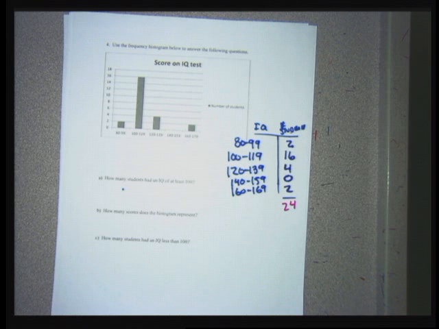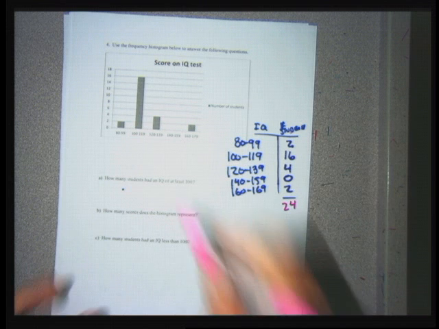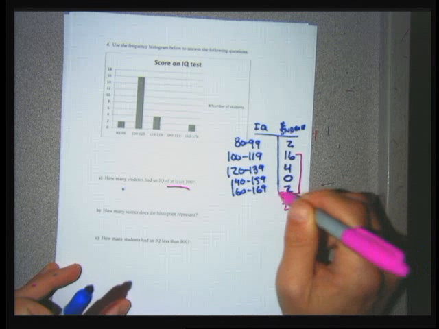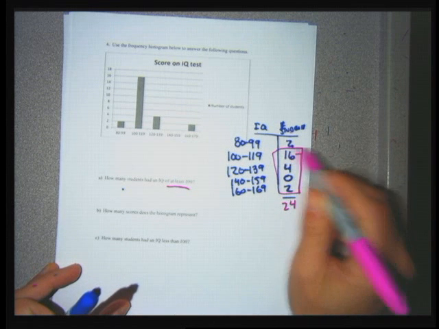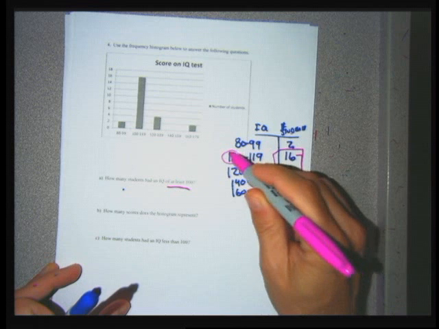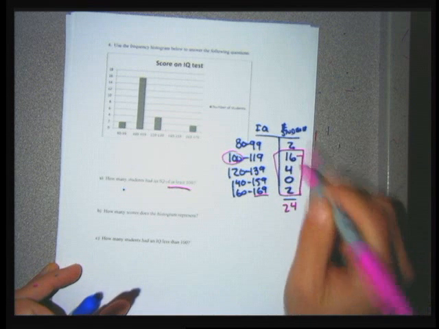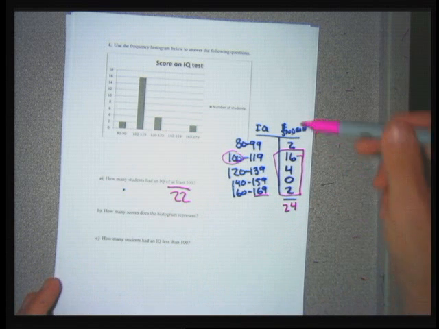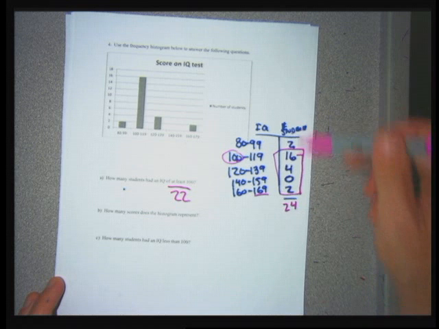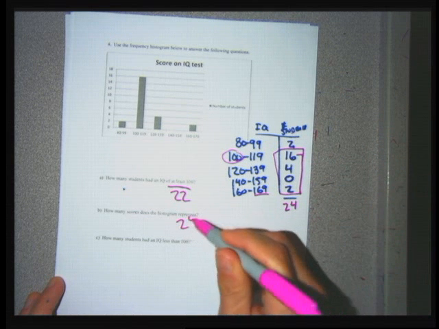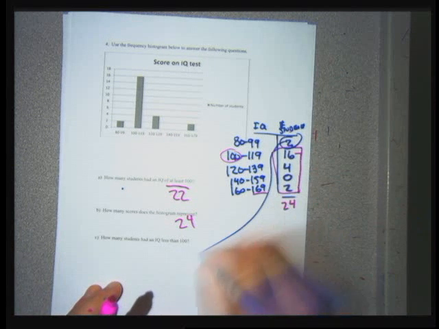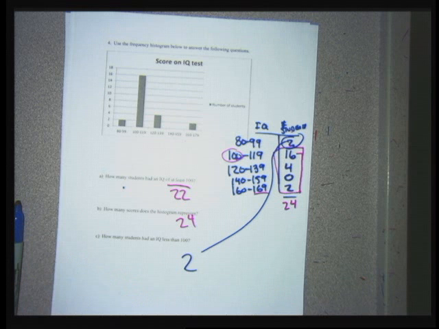All right. Now that I have that frequency distribution, it makes it easier for me to answer the question, how many students had IQs of at least 100? That's all of these students right here. Anybody that fits into one of those categories has an IQ of at least 100. If I add those up, I get 22. How many scores does a histogram represent? I've already answered that question by summing up my right-hand column. There's 24. And how many students had IQs less than 100? That's just these 2 that had IQs in the category between 80 and 99.